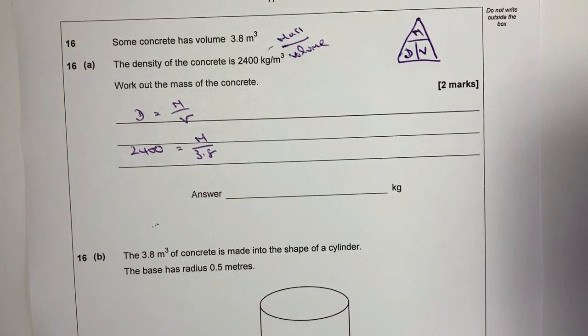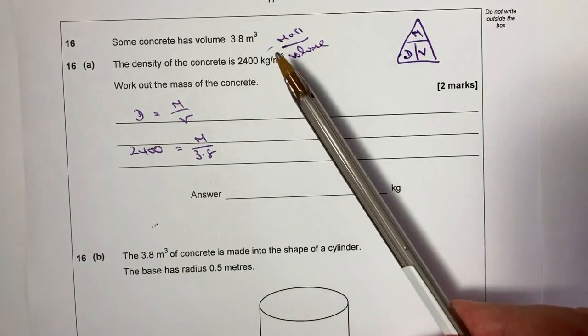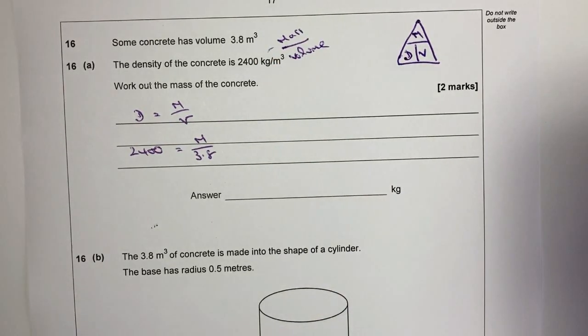Another little tip about these is you've always got to make sure you're talking about the same unit, so meters cubed and meters cubed. A favourite exam trick is to change those units around a little bit, so be very, very careful to make sure you've got the correct units in place.